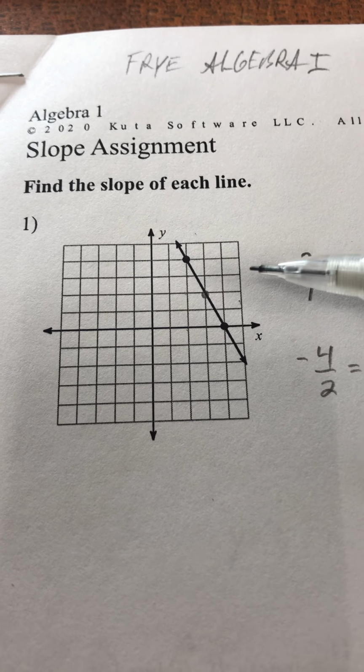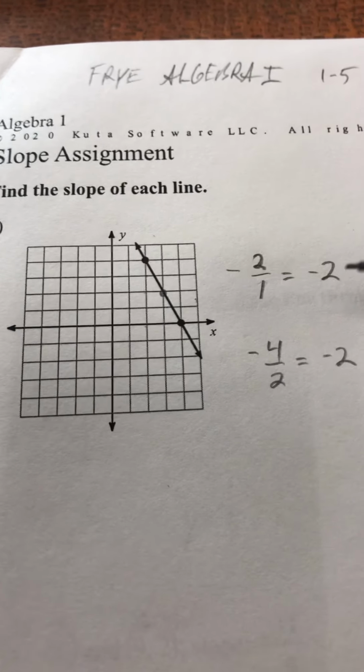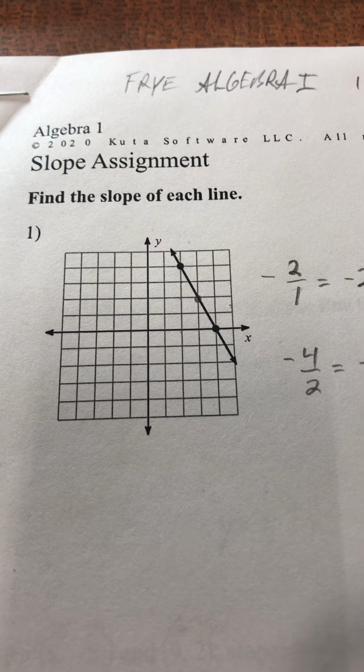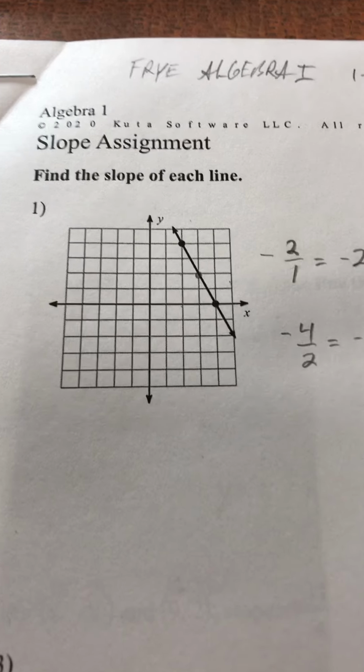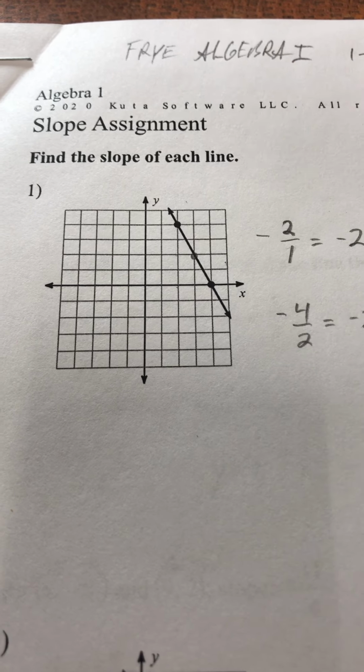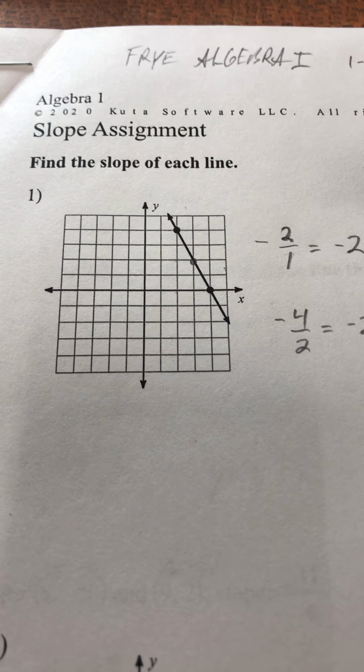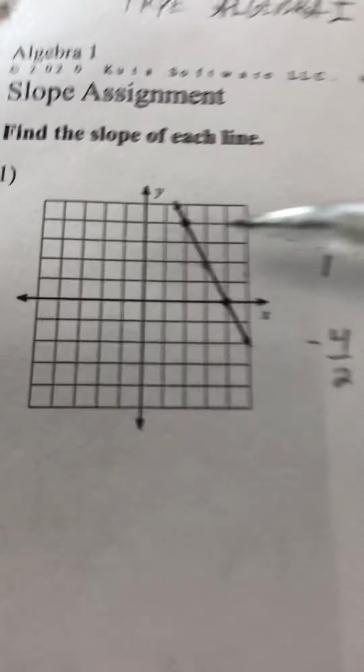And on the ones that I do, you may want to pause this and slow it down, because I'm just going to plow right through it. So let's take a look at number 1.